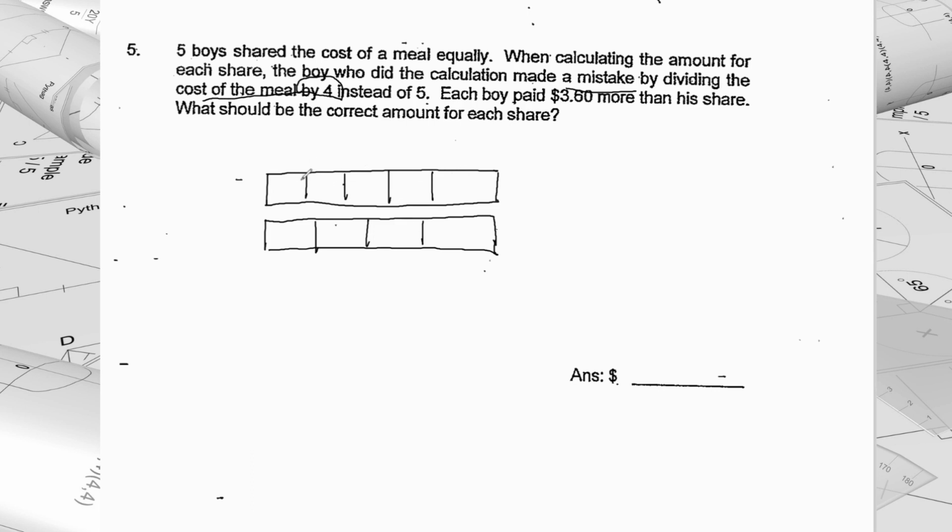So what we can do is find the lowest common multiple of 5 and 4, and therefore we will get 5 units each here. The lowest common multiple of 5 and 4 is 20, so each of these is 4 units.